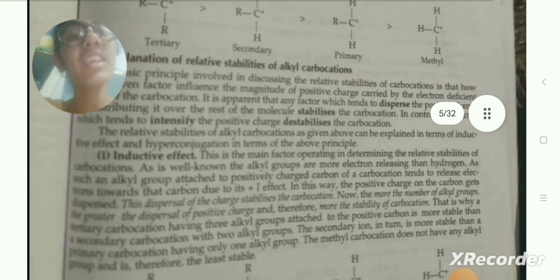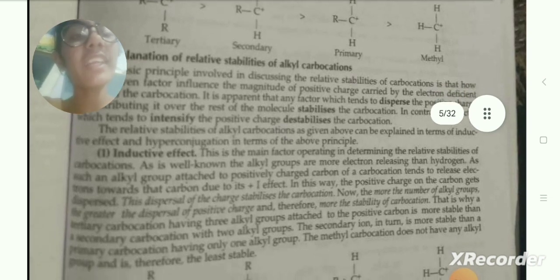In contrast, any factor which tends to intensify the positive charge destabilizes the carbocation. The relative stabilities of the alkyl carbocations given above can be explained in terms of the inductive effect and hyperconjugation. In terms of the above principles, the inductive factor is the main factor operating in determining the relative stabilities of carbocations.